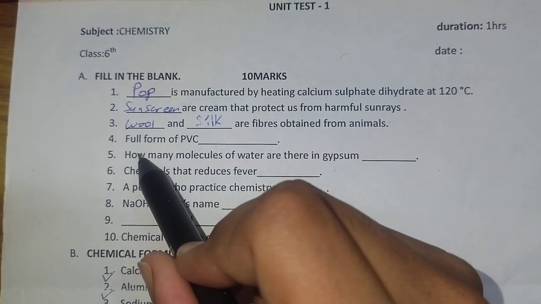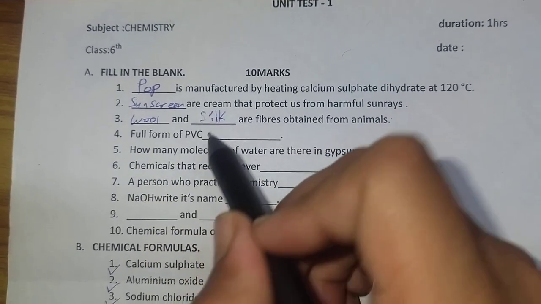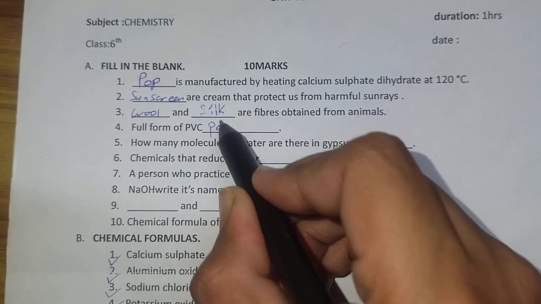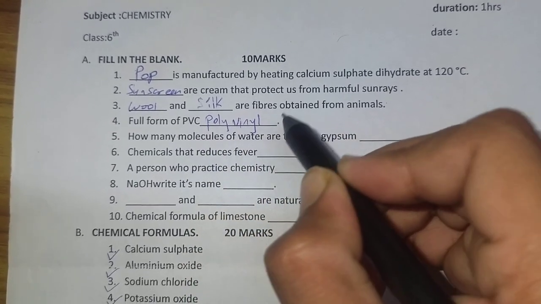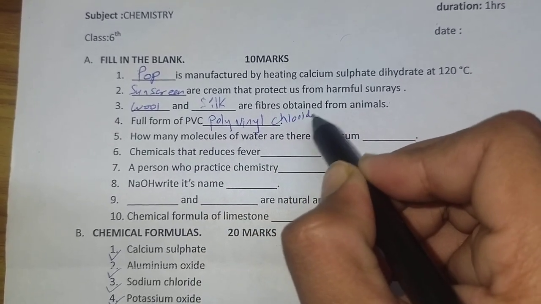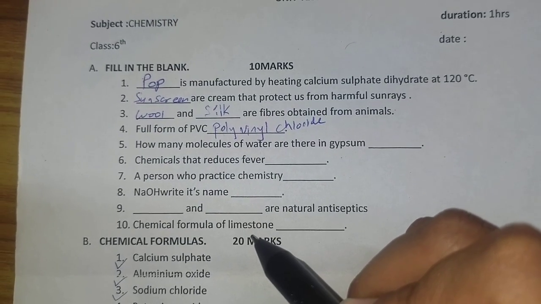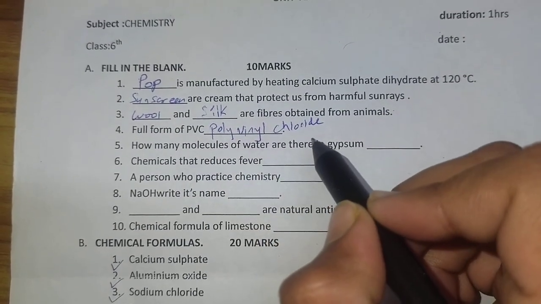Moving on to the fourth one. Fourth one is the full form of PVC. PVC is polyvinyl chloride. So this is your correct answer, polyvinyl chloride.